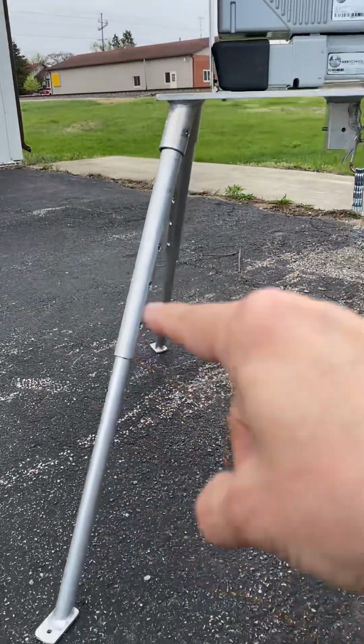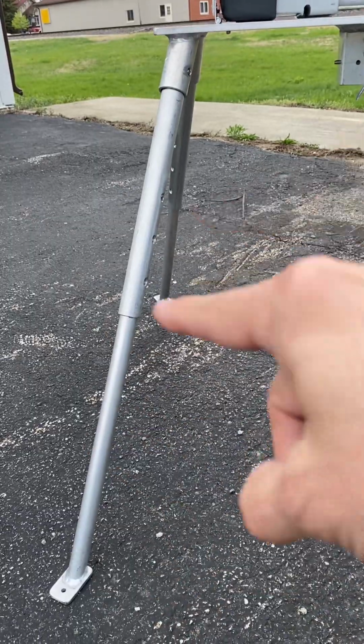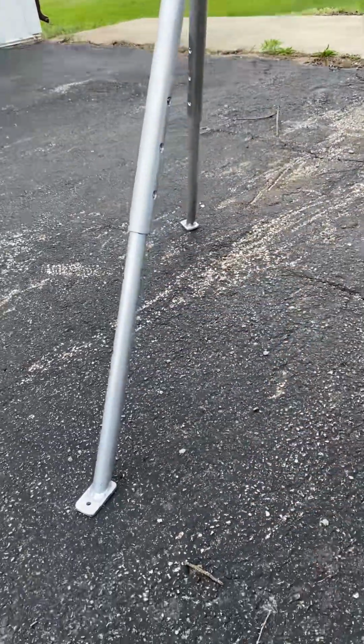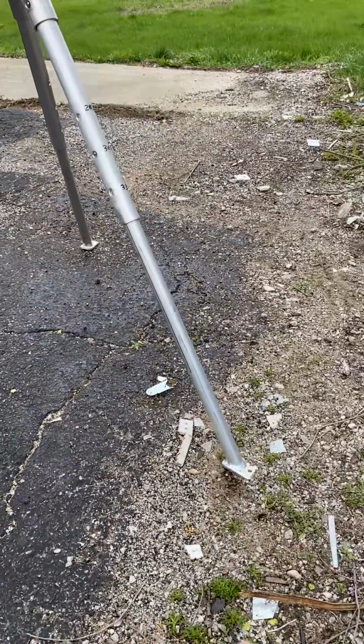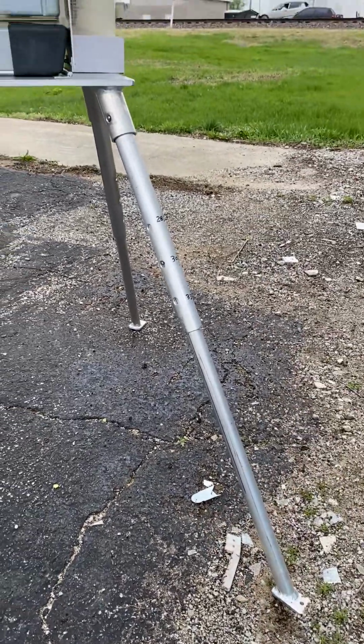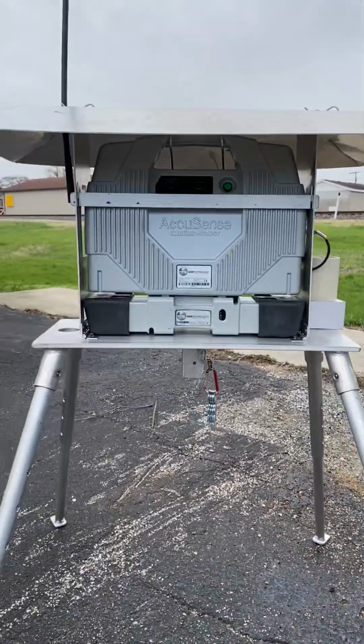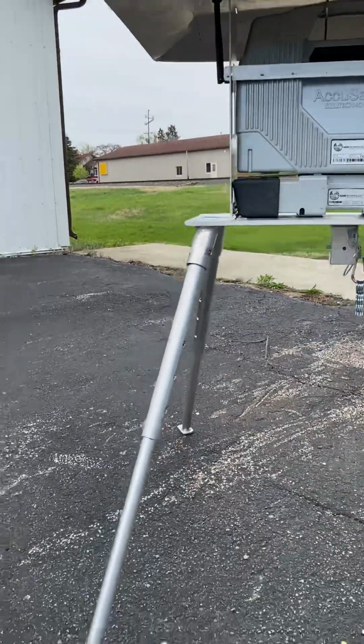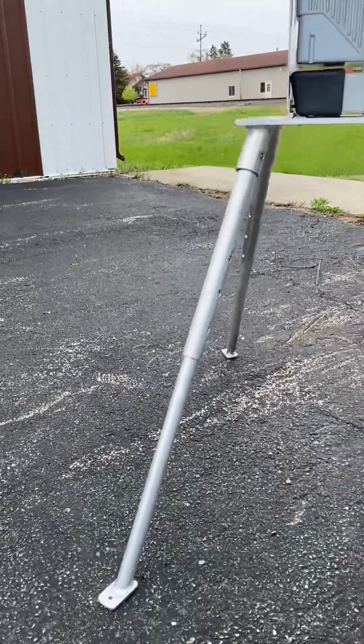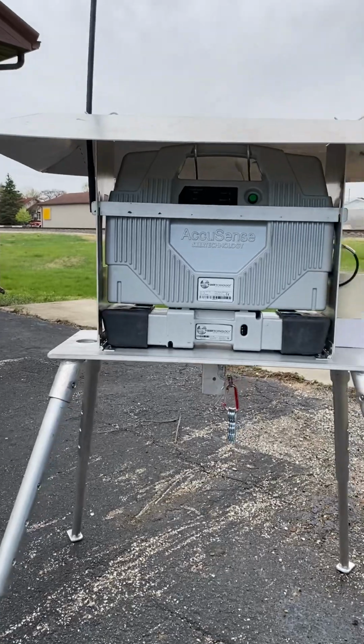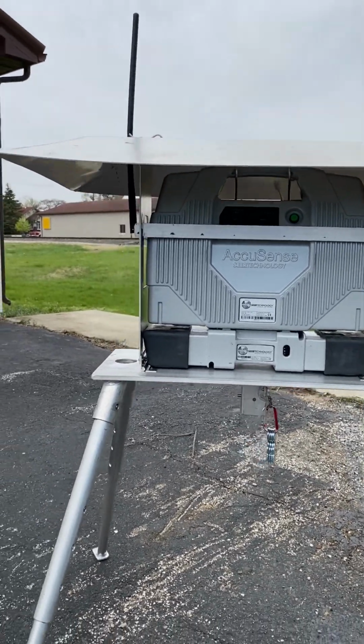The stand has legs that can be changed as far as their height. You can see I'm on uneven ground here, so I have this leg over here longer than the other to make sure that the instrument is nice and stable and horizontal. How cool is that? So very, very easy. And this stand can be put up in less than 5 minutes and torn down in 5 minutes. So it's a very quick deploying type stand.